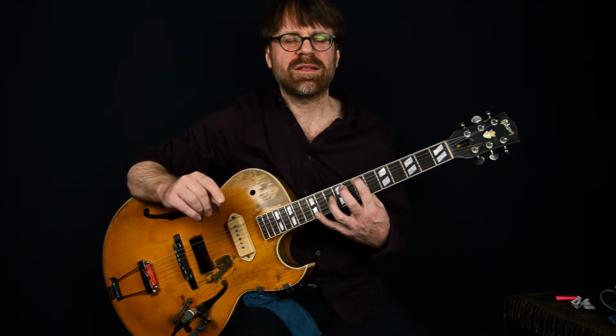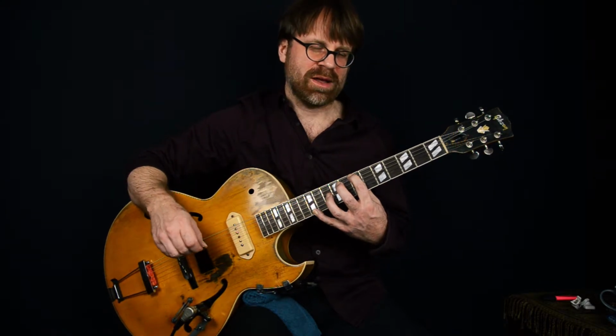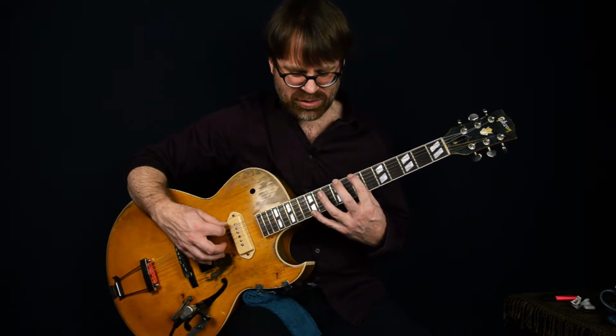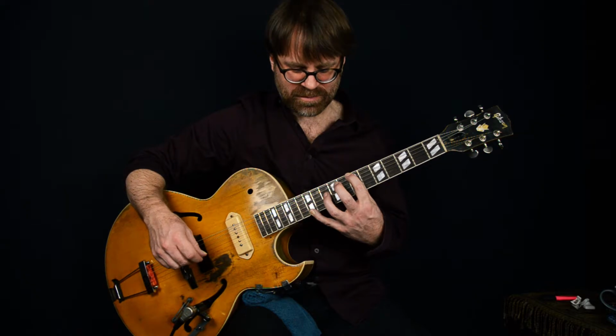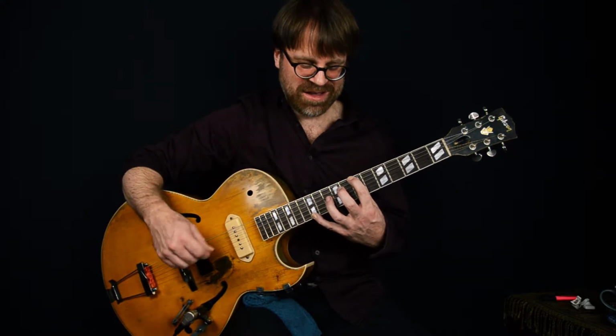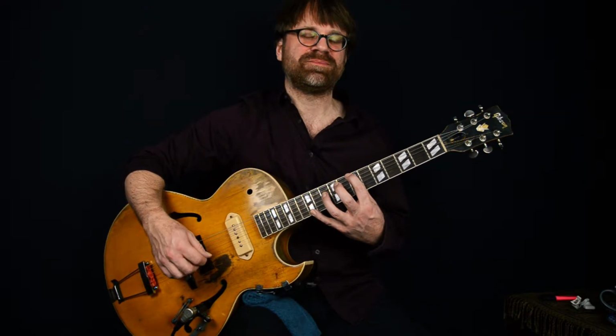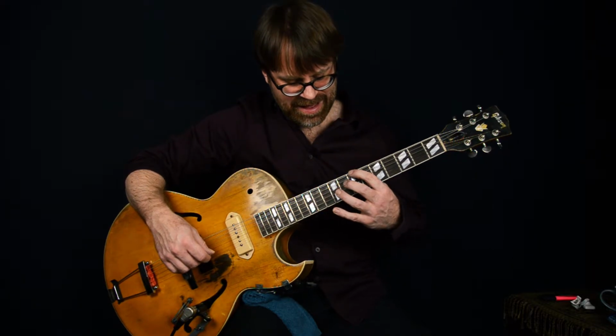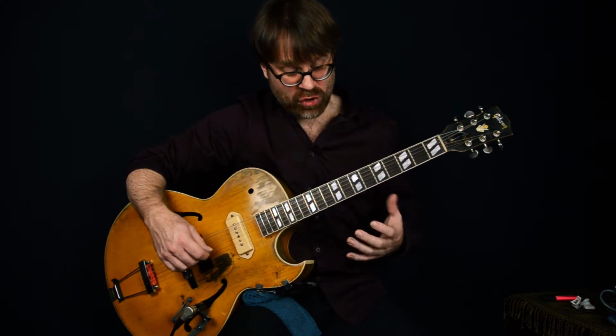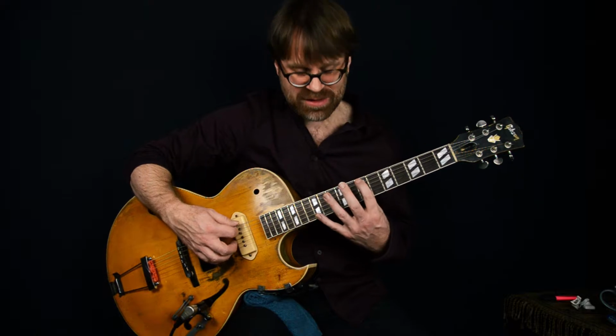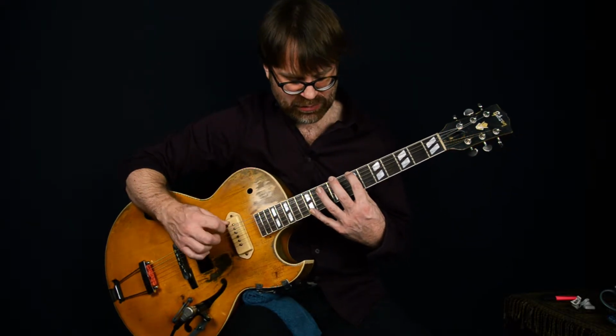Here something very interesting happens, because this chord has a very large interval, you can say.